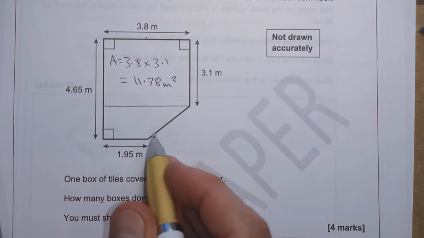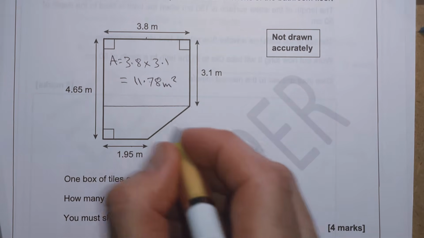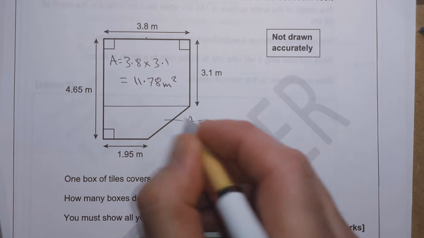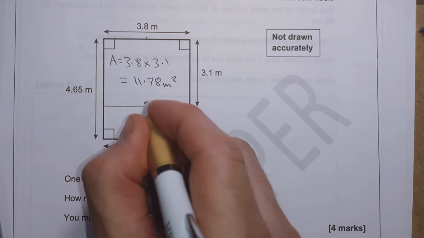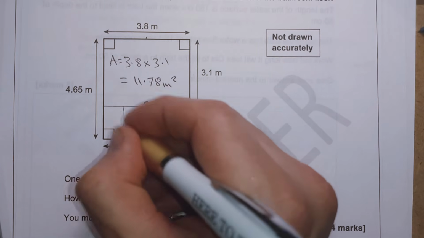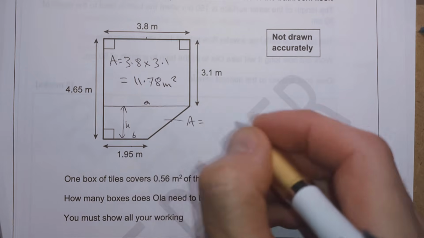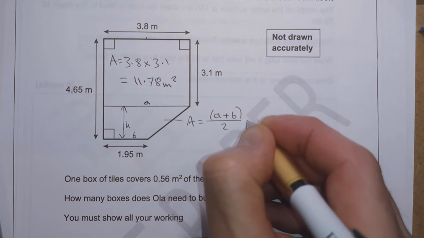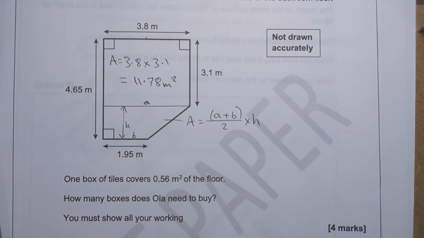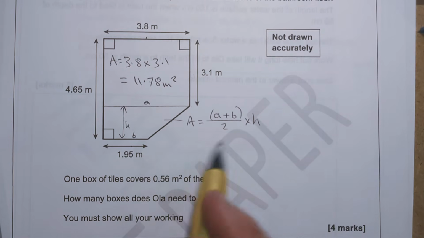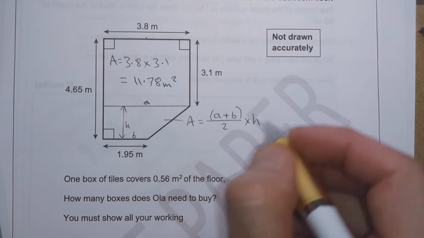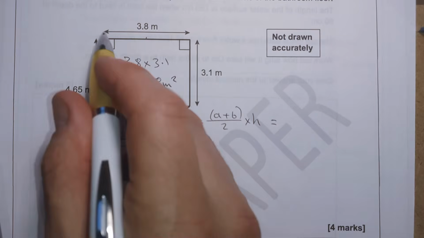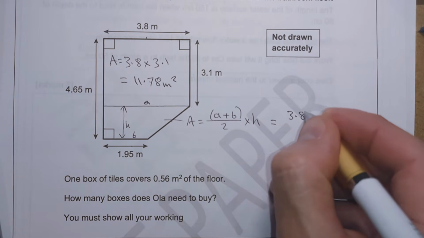Now this is similar to the formula we used before, where if this is A and this is B, and we can call this H, we want A plus B divided by 2 multiplied by H. The only difference last time was we had a 3D version of it, but this is what we want. So we need our A and our B. A is this full distance, which is 3.8 meters.